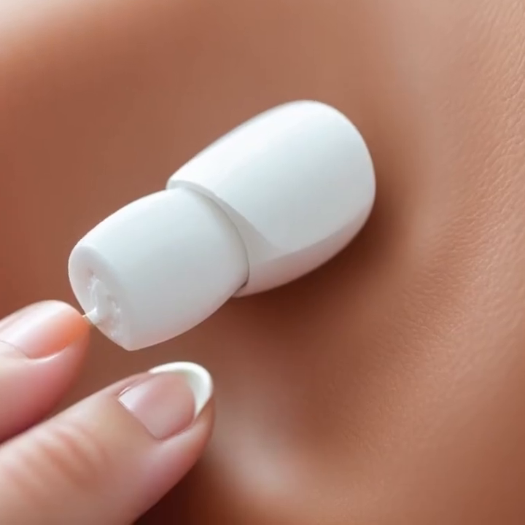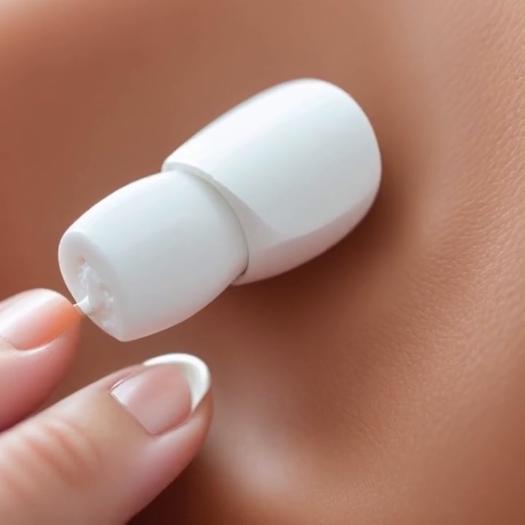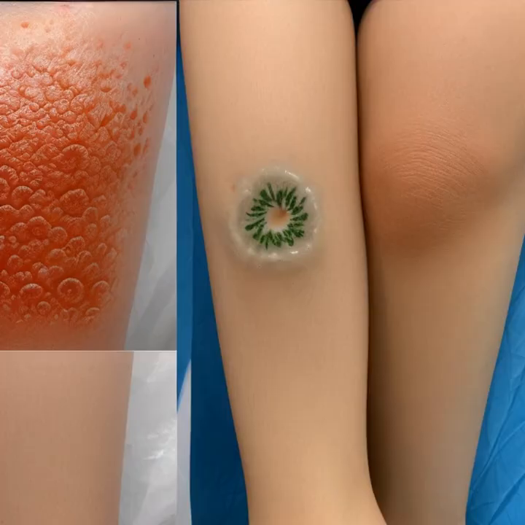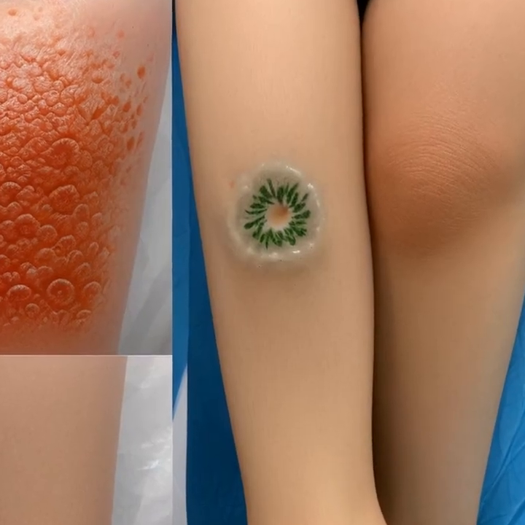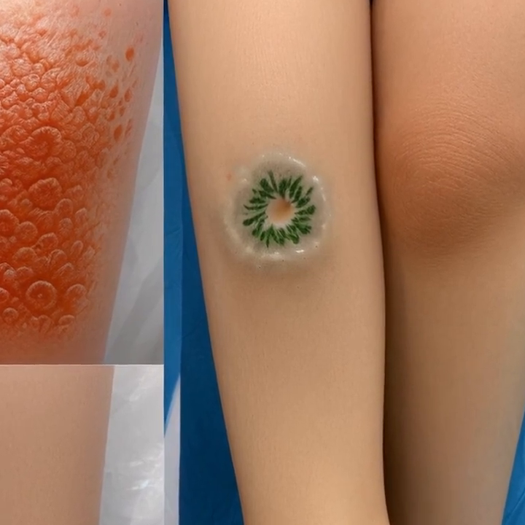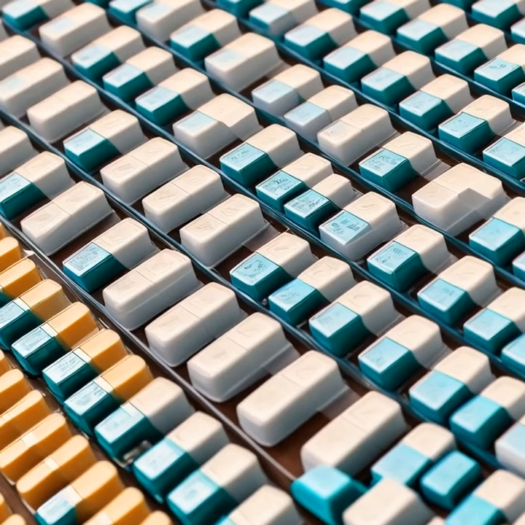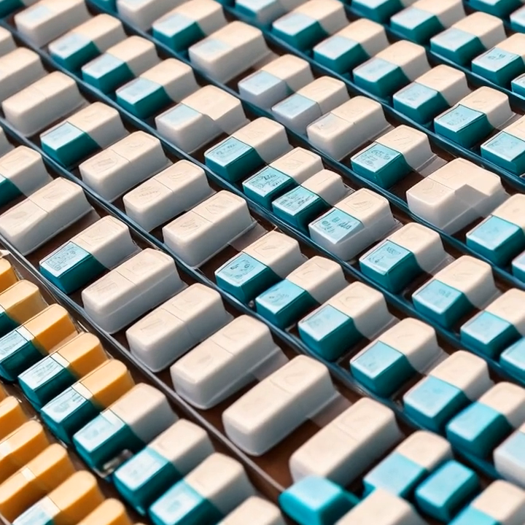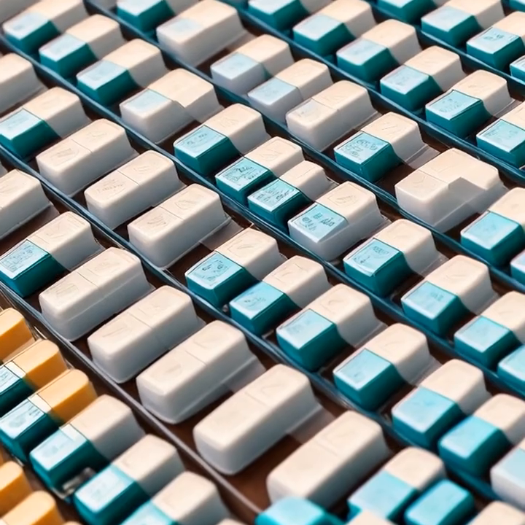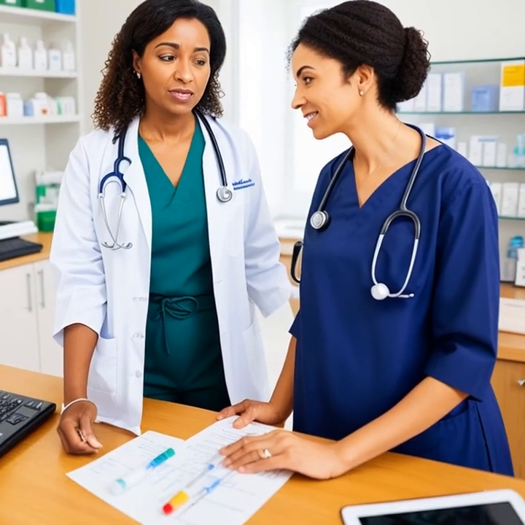Now that we've covered the types of ringworm infections and how they spread, let's discuss the various treatment options available. Treating ringworm effectively is essential to prevent complications and ensure a speedy recovery. There are several methods to treat ringworm, including over-the-counter antifungal creams, prescription medications, and proper hygiene practices. Firstly, let's talk about over-the-counter antifungal creams.